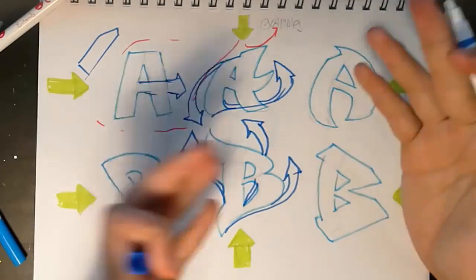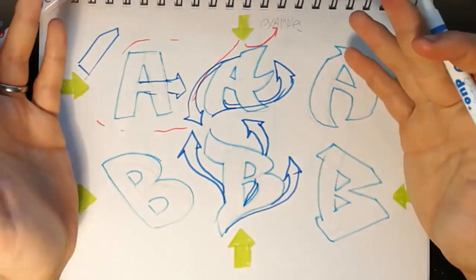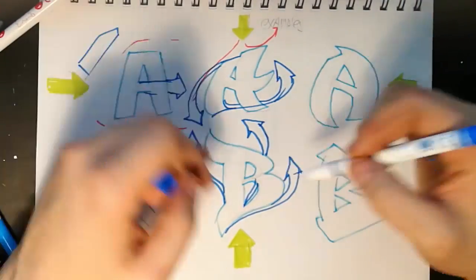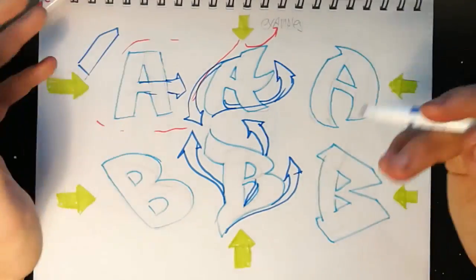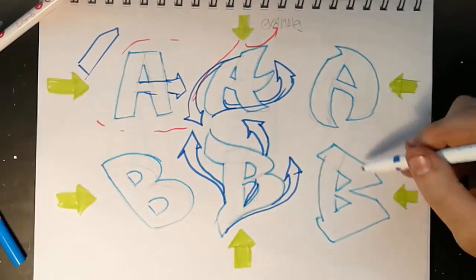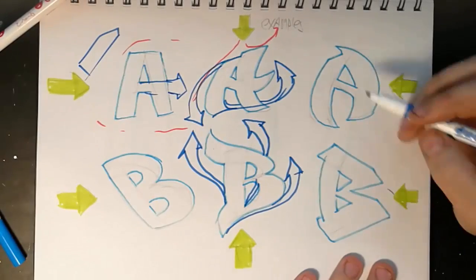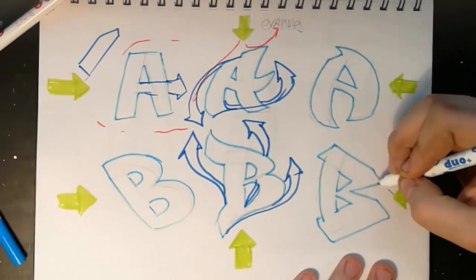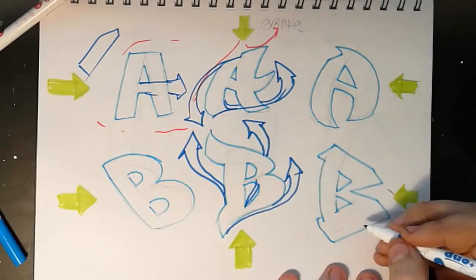It's all about practicing. These are not the only places where you could put arrows, or they might not be the right places. It's just an example. Again, we have a blocky kind of letter, so we can add some arrows like this.